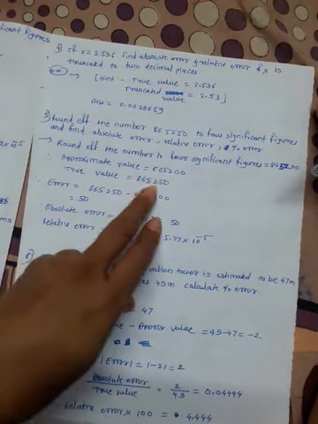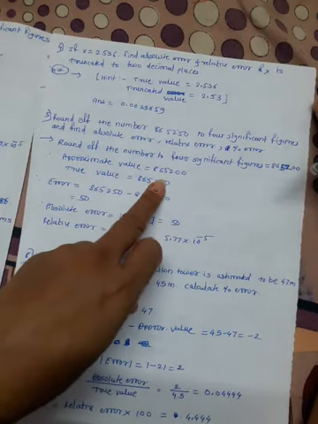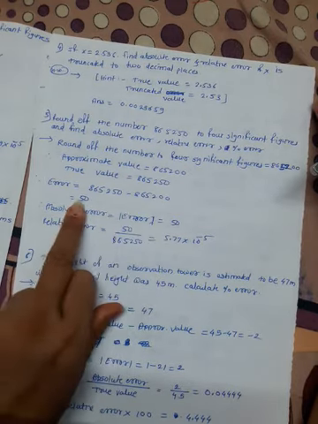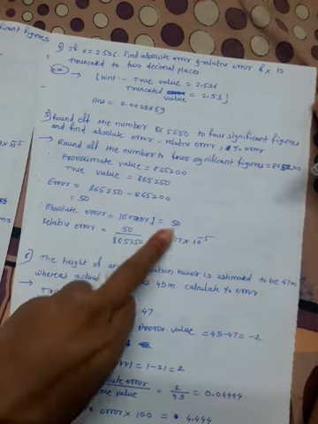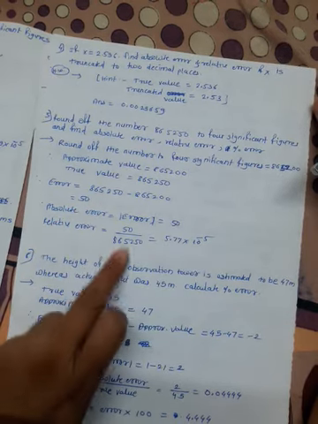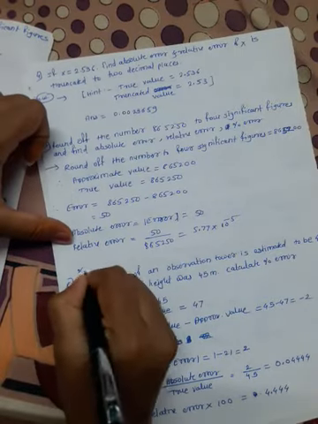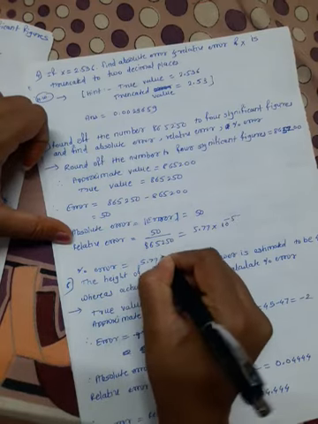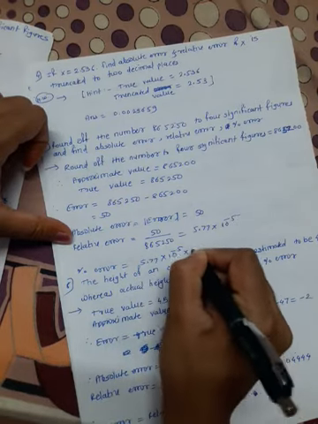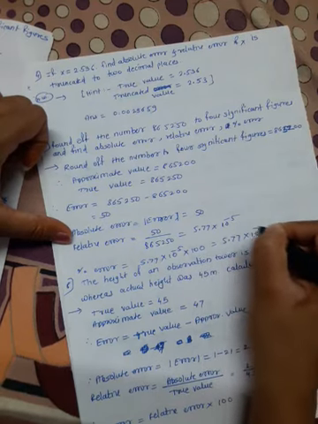The approximate value is this, and the true value is this. Taking the subtraction we get the error, that is 50, and the absolute error is the modulus of 50, which is 50. Relative error is nothing but this. A percentage error you can add. Percentage error is equal to 5.77 into 10 raised to minus 5 into 100, which is 5.77 into 10 raised to minus 3.